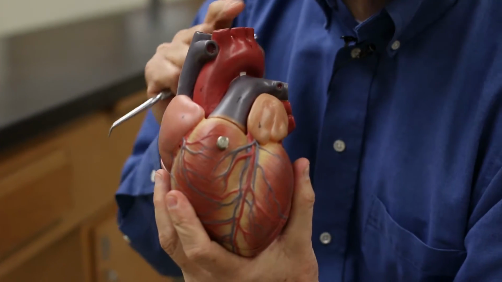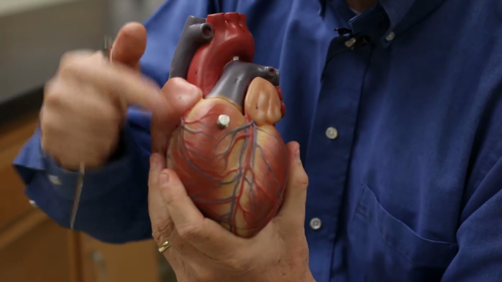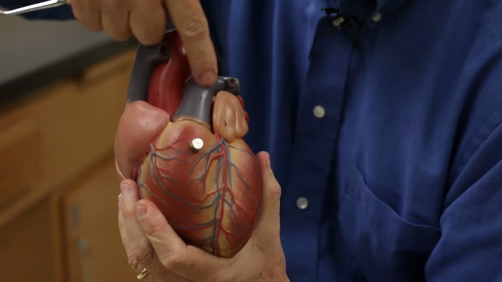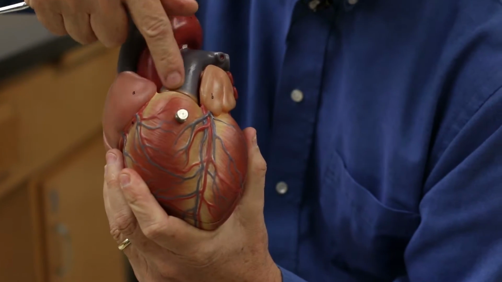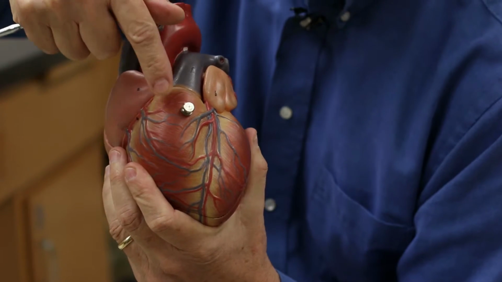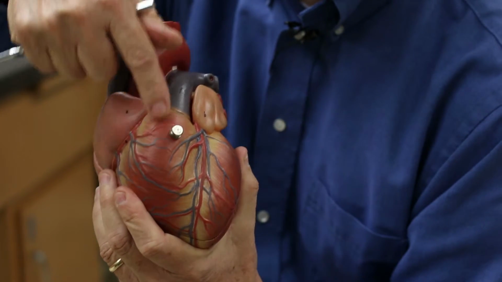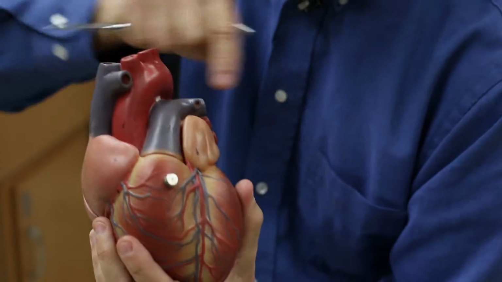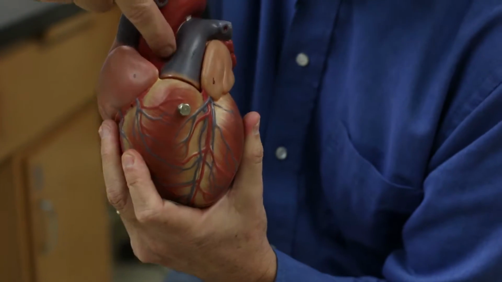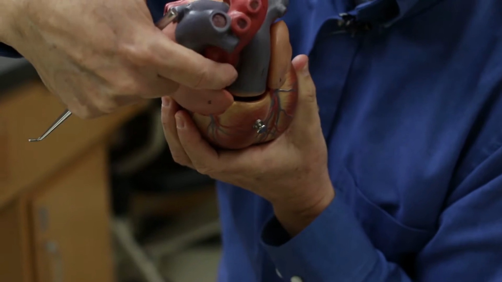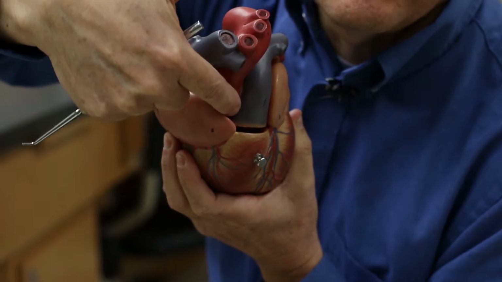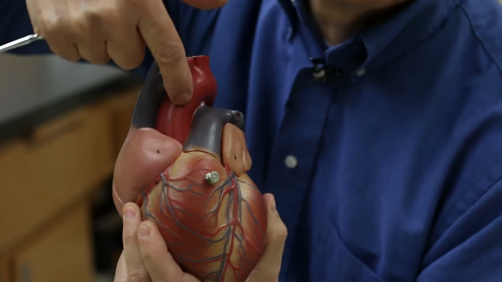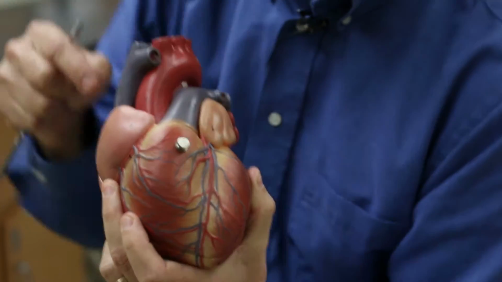Each of the ventricles has a large blood vessel attached to it. In the front here, this blue part, this is the pulmonary trunk. This is the blood vessel that takes the blood from the right ventricle to the lungs. From the left ventricle, we have attached the aorta. It is pretty much in the center if you're looking down. And this sends blood throughout the body.